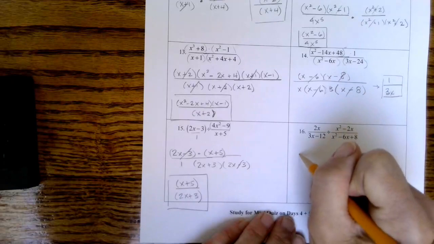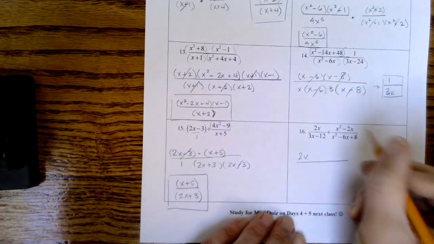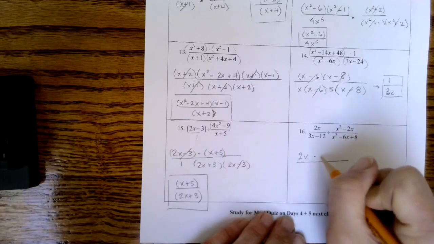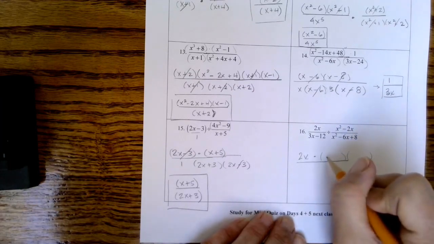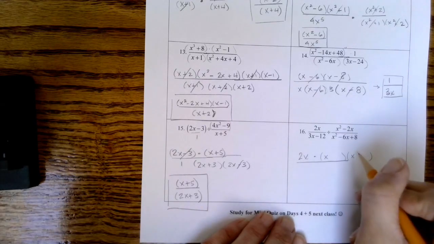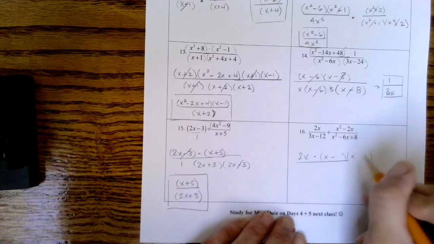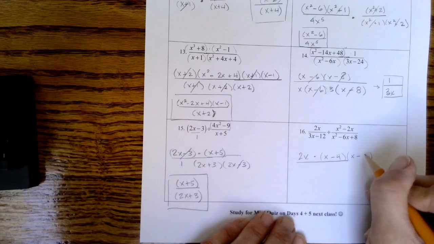Last one, so 2x, there's nothing to factor there. We're going to multiply by this value there, which I'll go ahead and factor. So if I have positive, the signs match. Here they're both negative. So that looks like 4 and 2.